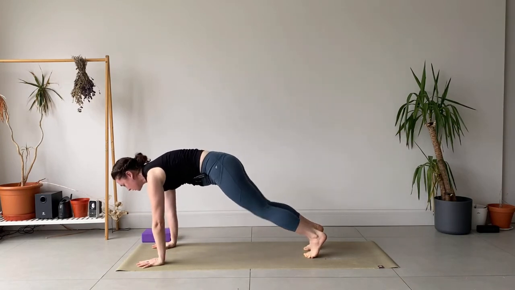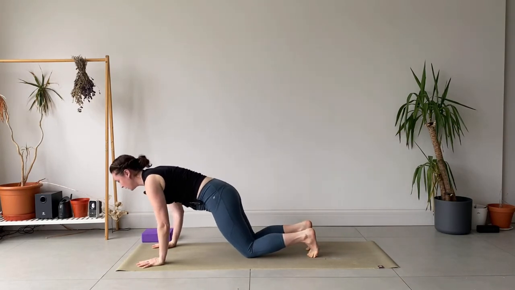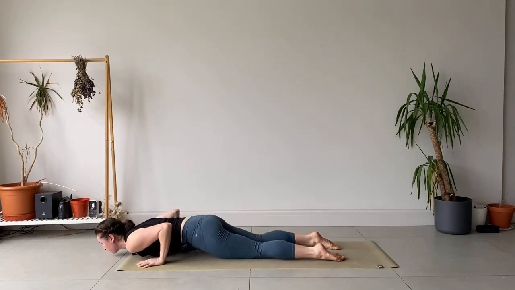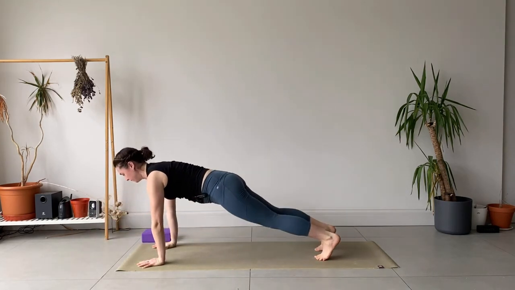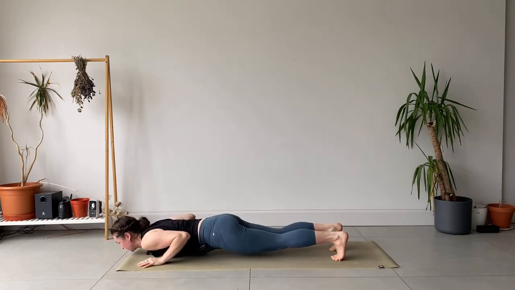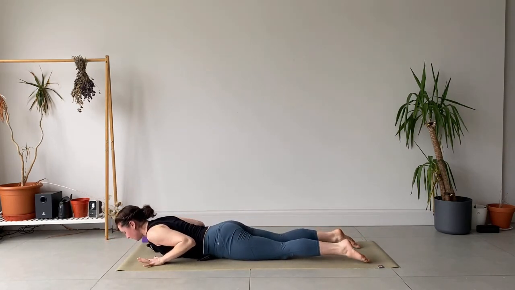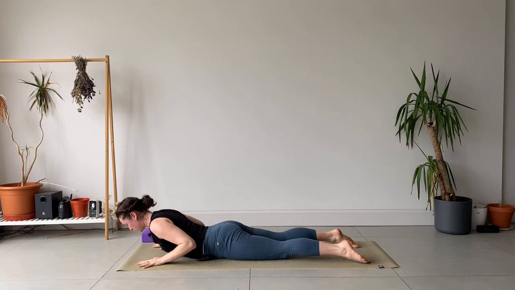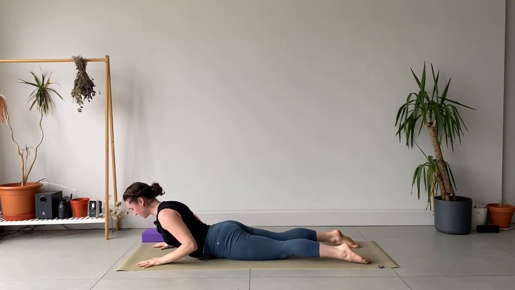Two options here. So you could drop the knees and then lower down. Or you could keep the knees lifted and lower down. All the way to the belly. Keep the hands where they are. Lift the chest away from the ground, shoulders away from the ears.